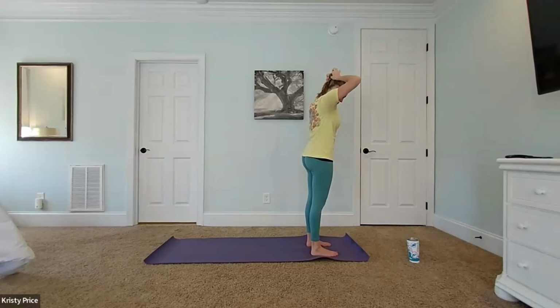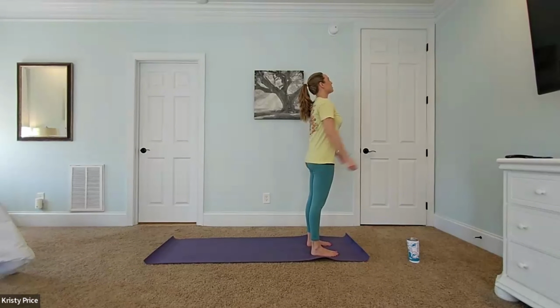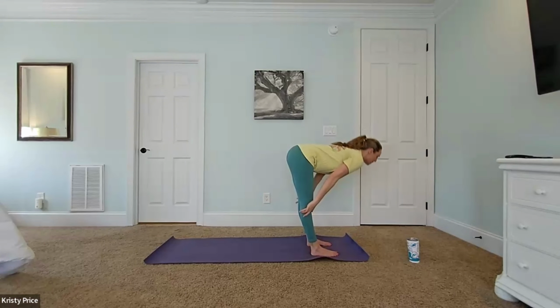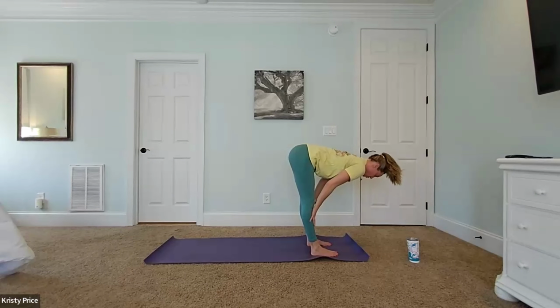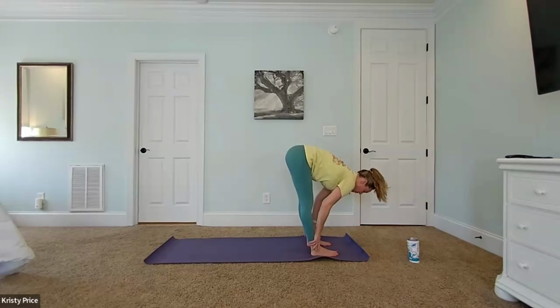Good. One foot's not further in front of the other foot. Awesome. All right, let's do a couple half sun salutations. So inhale, reach those arms nice and high. Exhale, forward fold, let the head drop, let the back round. On an inhale, place your hands on your legs, come up to a nice flat back. As you exhale, round the back again, let the head drop.